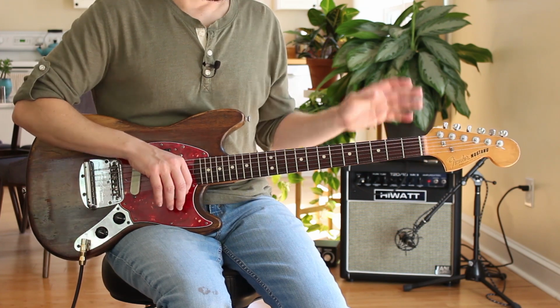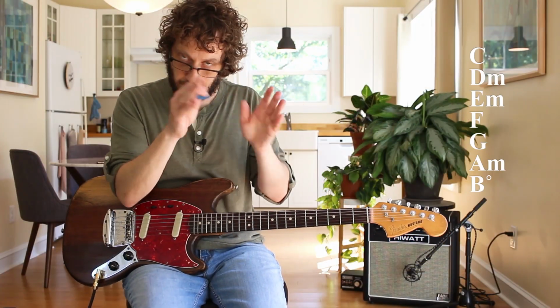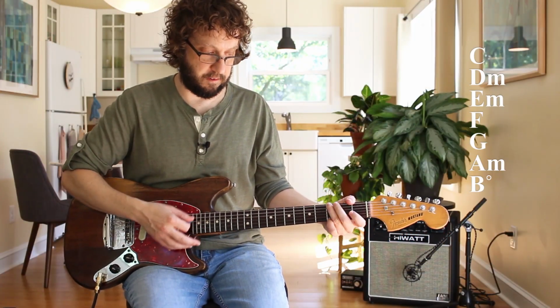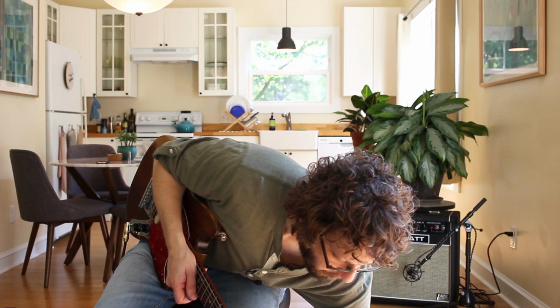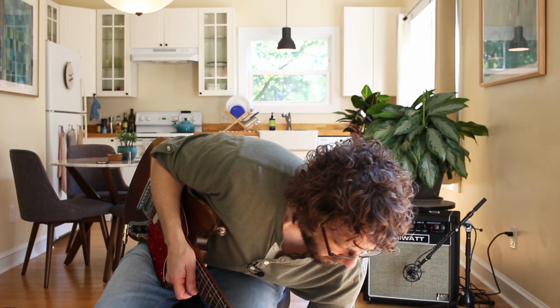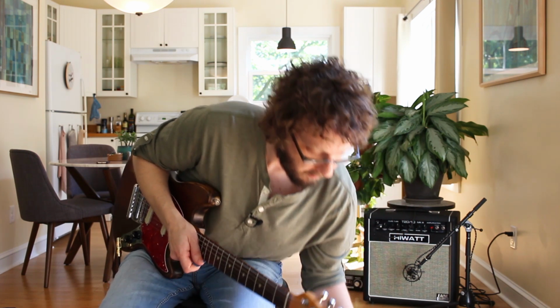Okay, let me give an example. Switch gears, key of C. Bam. All right, key of C: C, F, G, C. Oh, I wanted to plug this in. I didn't plug in my Walrus Audio tremolo pedal because the freaking LEDs are so bright on this pedal.